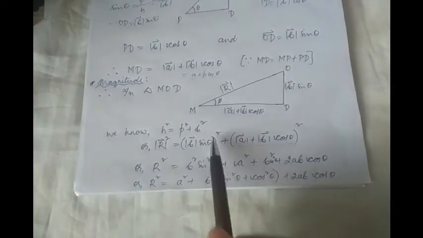So H squared is P squared plus B squared. So R squared is B squared sine squared theta. Instead of modulus of B squared, I'm only writing B, remember. I'm only talking about the scalar, the magnitude of the vector. So this is B squared sine squared theta plus A plus B cos theta whole squared.